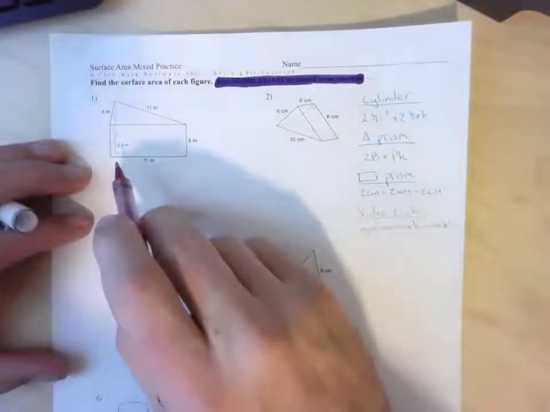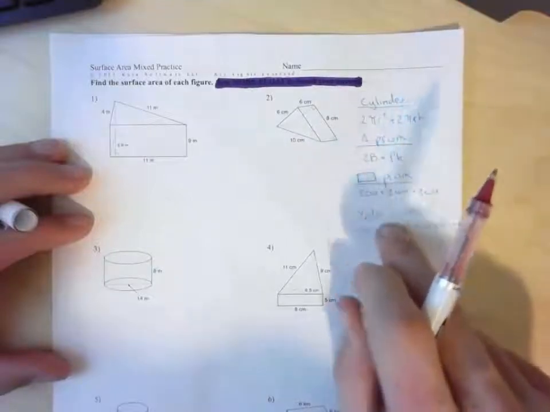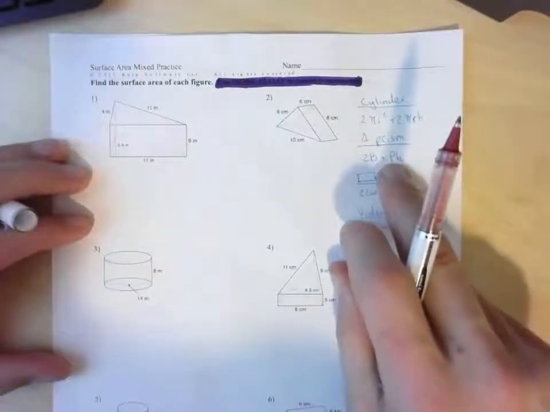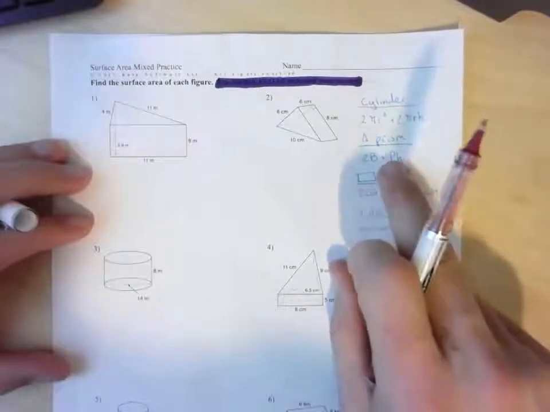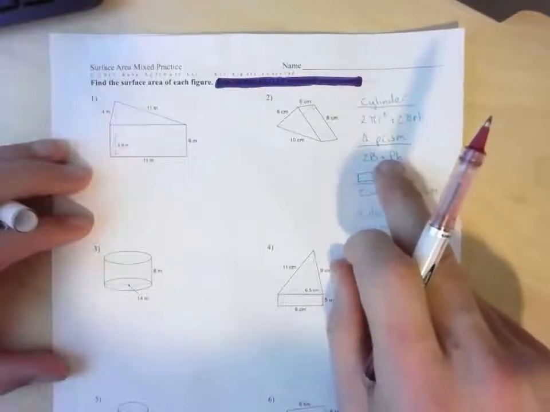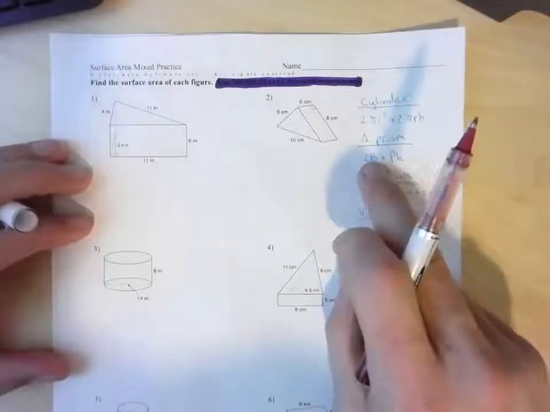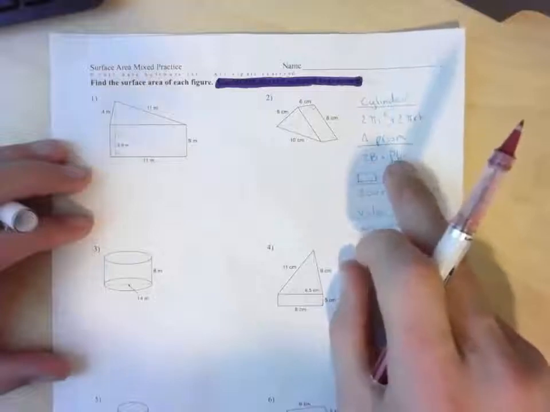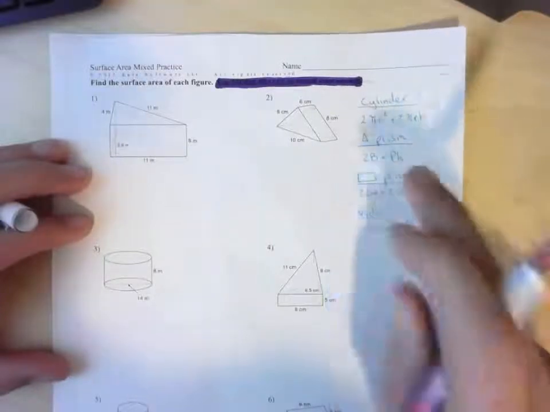This is a triangular prism, and I've written all of my formulas on the side here. You should have notes as well. So it's the perimeter times the height plus 2 times the area of the base. We can do that in either order. This is the lateral and this is the base, and when I add them all together we'll get the total.